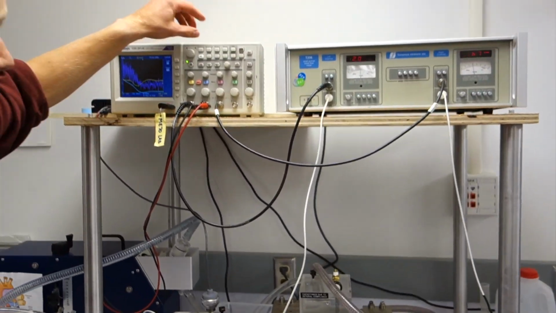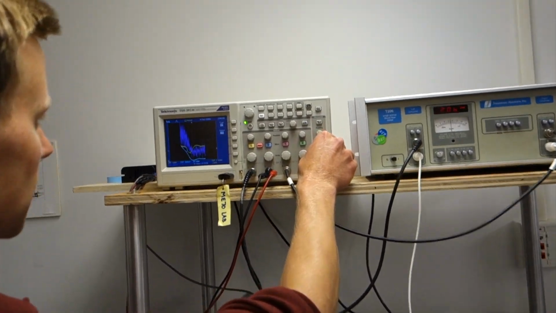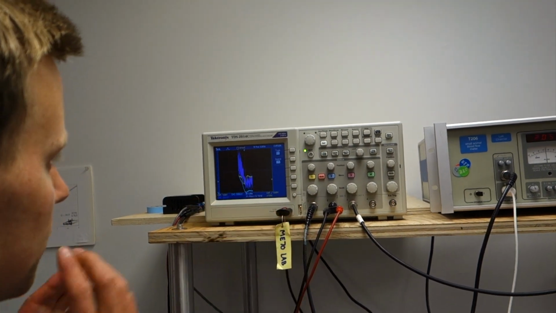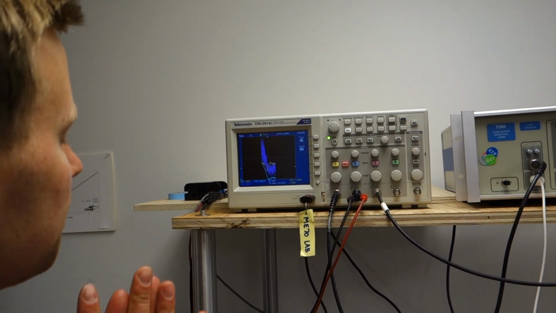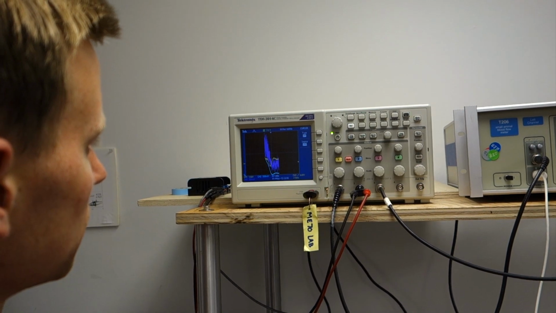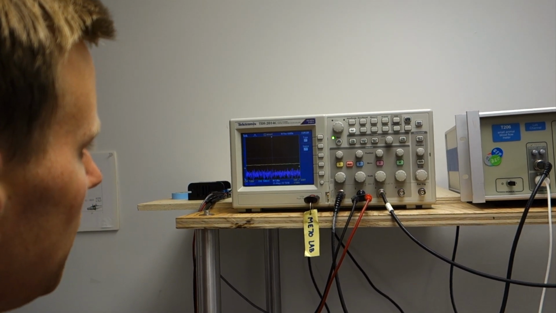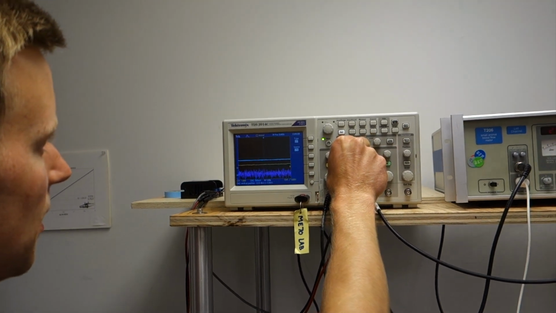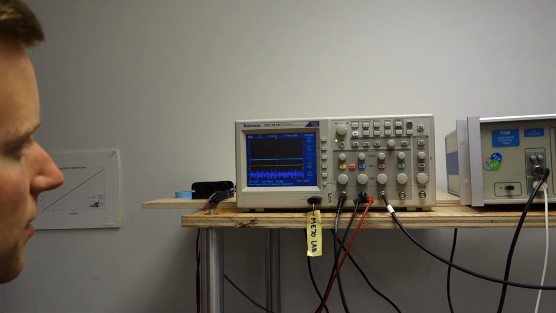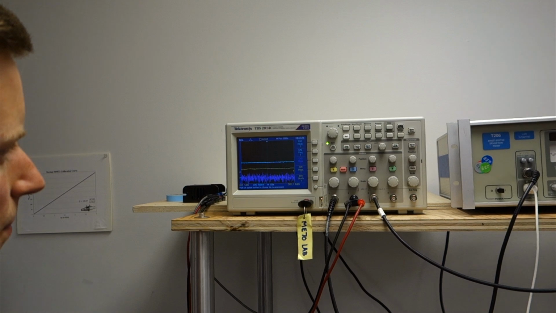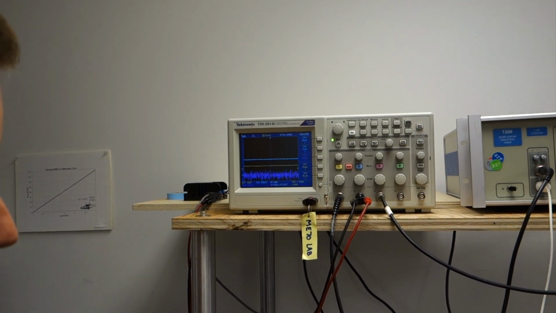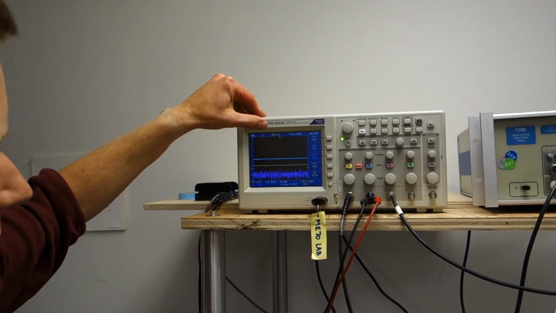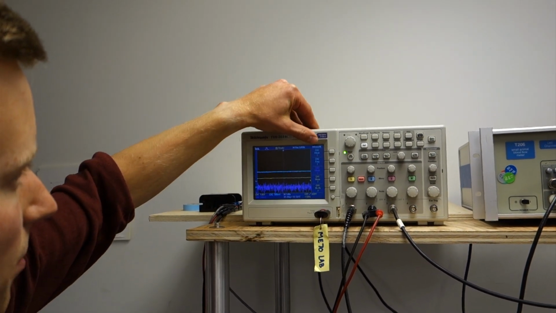So on my oscilloscope, I will force trigger to collect a new screen of data. There we go. Looks like my pressure is off the screen, so I'll bring it up. And then I'll press the measure button to measure mean values. And I will get pressure by measuring channel 2, which looks like it is still being measured.